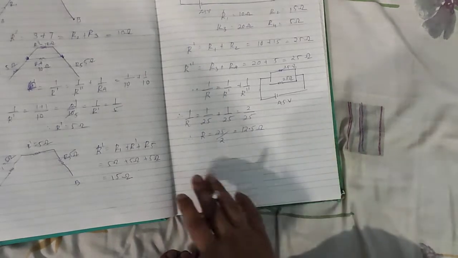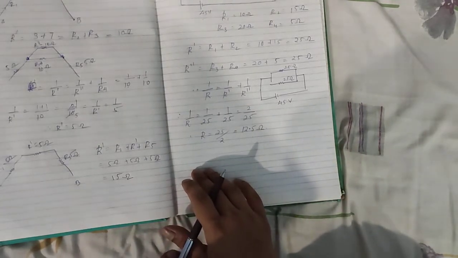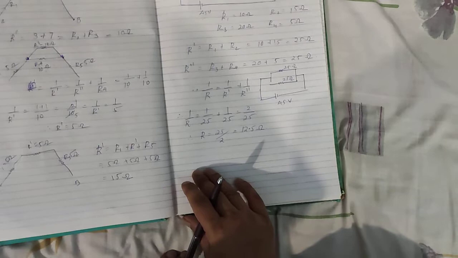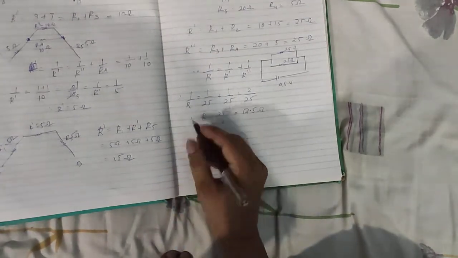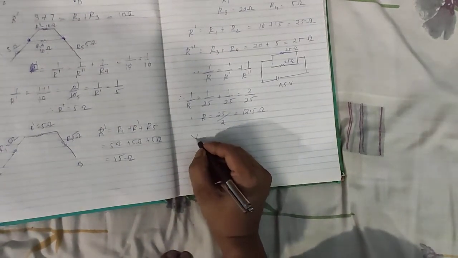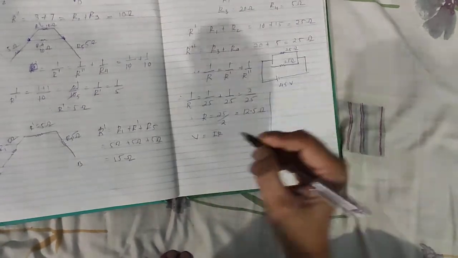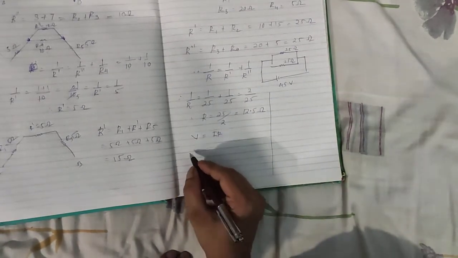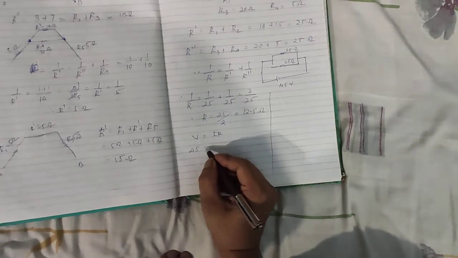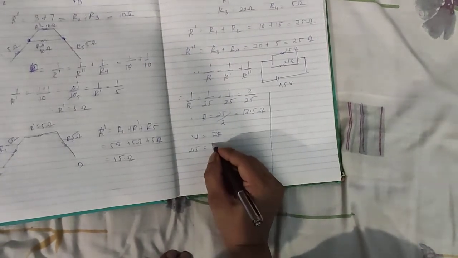Understood, everyone? Okay. Now we need to find the total current flowing in the circuit. So we apply Ohm's law. Ohm's law, V is equal to I R. Right? Potential difference is given as 45 volts. Current you need to find.